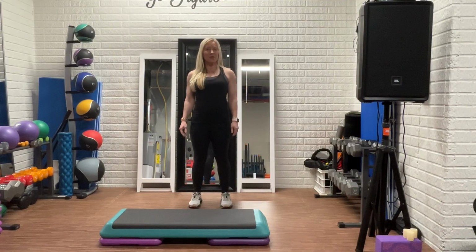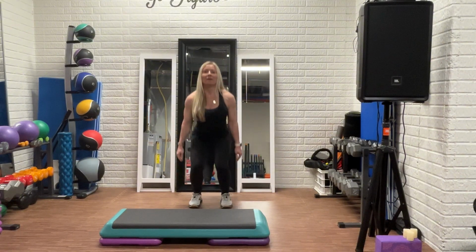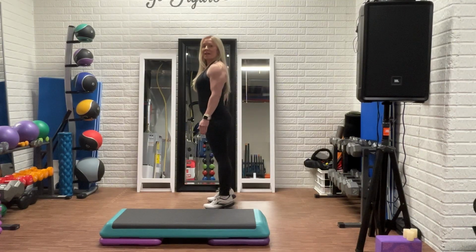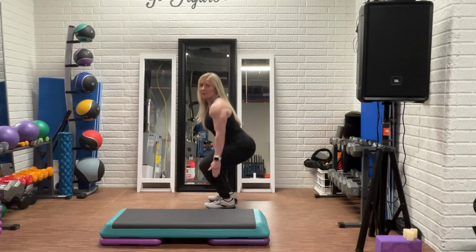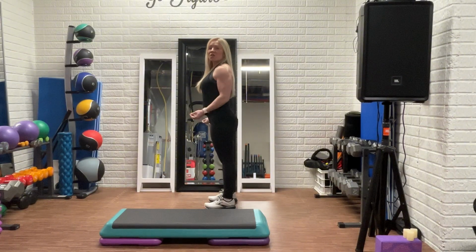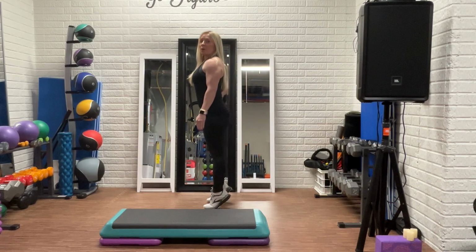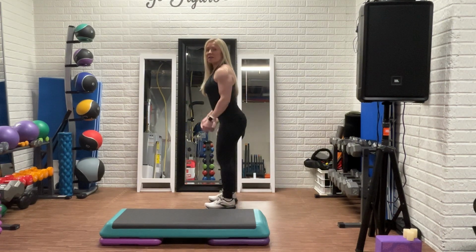A couple other exercises I like to do with my clients that have an Achilles tendon issue is I like to have them squat and do a heel lift, because we get into that tendon. It's the tendon which attaches our muscle belly to the bone, so you have to strengthen the tendon.